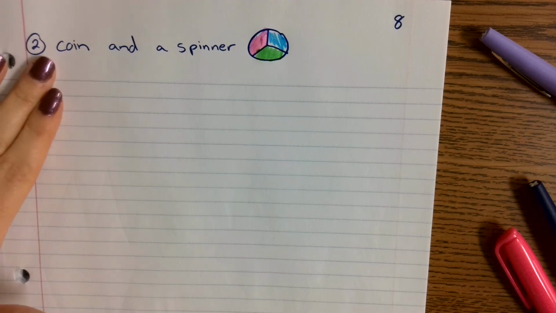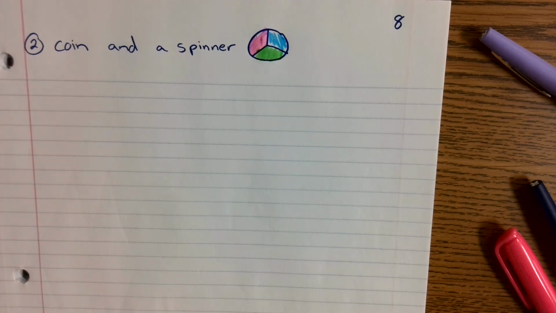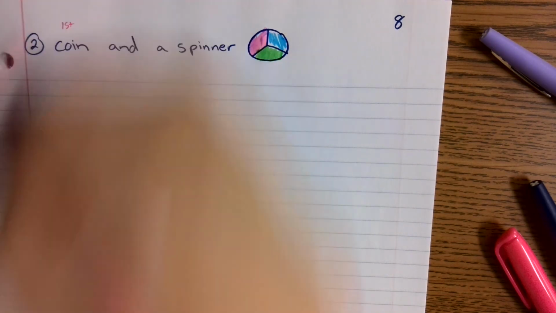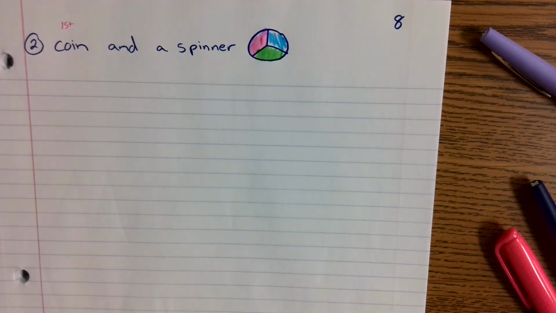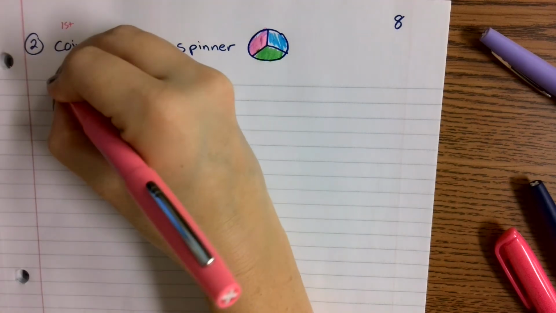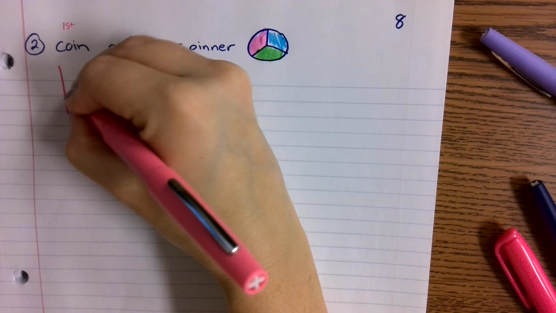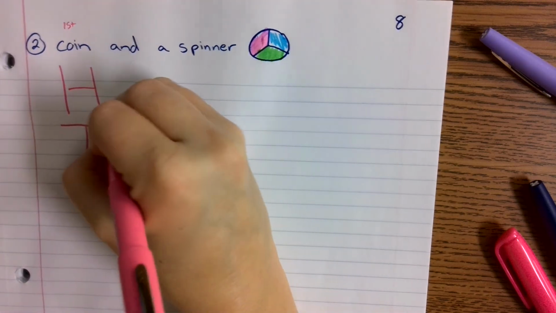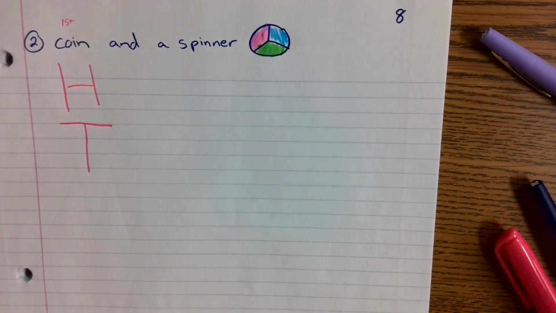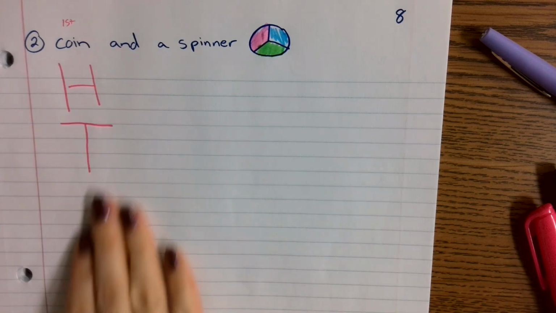So we're going to start with the coin. This is my first activity. So I'm going to start with all the outcomes that go with the coin. What are the outcomes for a coin? Heads and tails. So we're going to write a big old H and a big old T to represent heads and tails. There is the trunk of my tree.